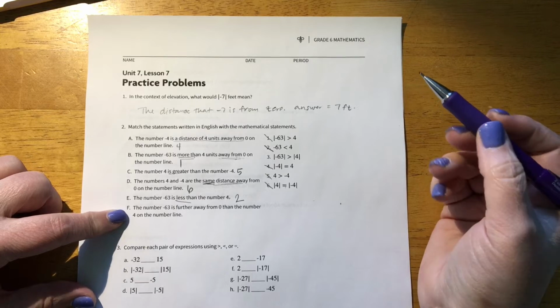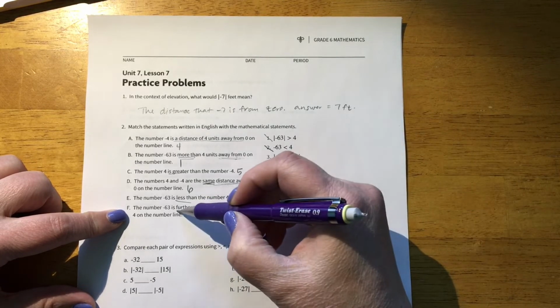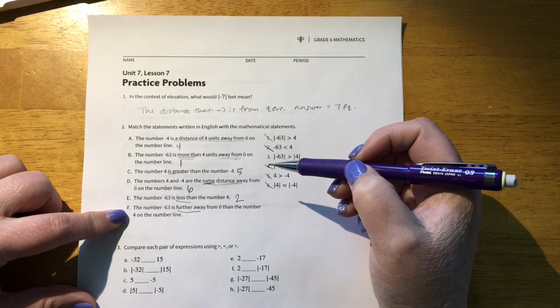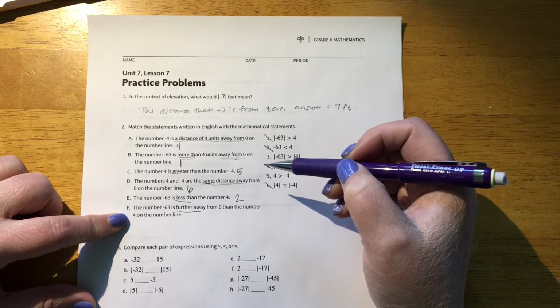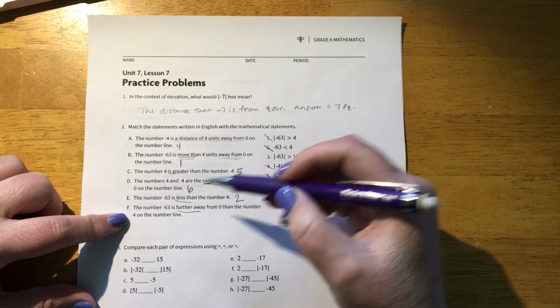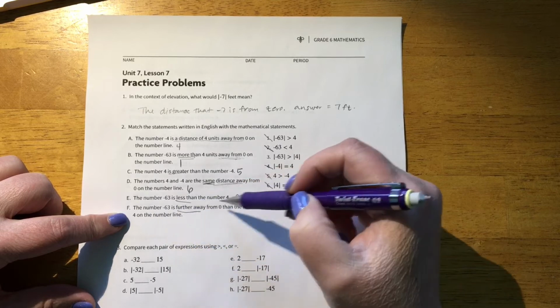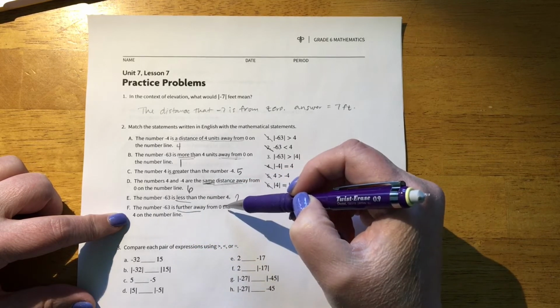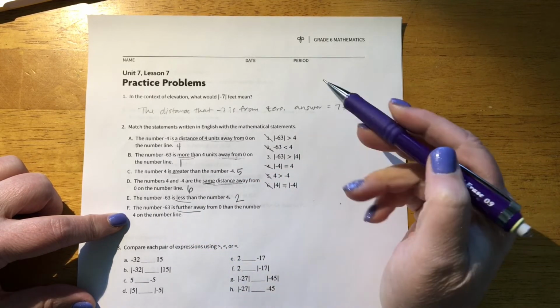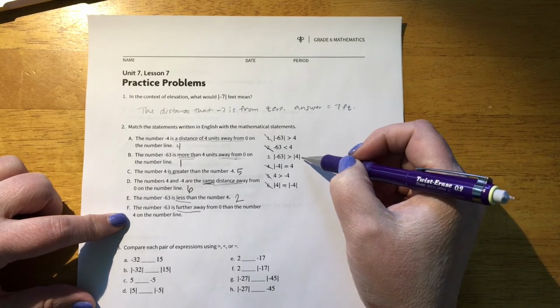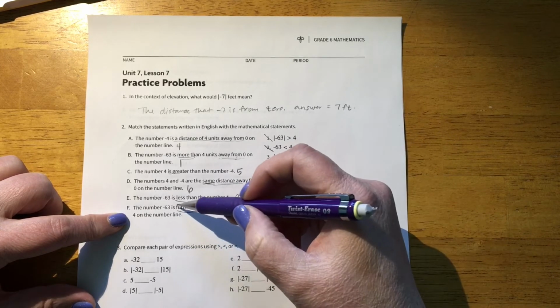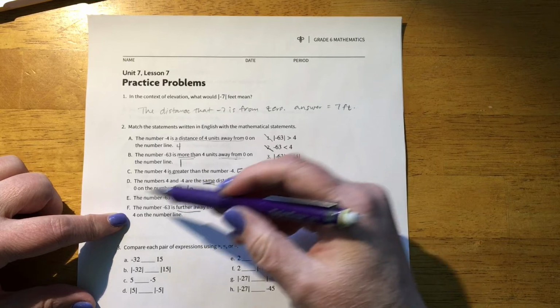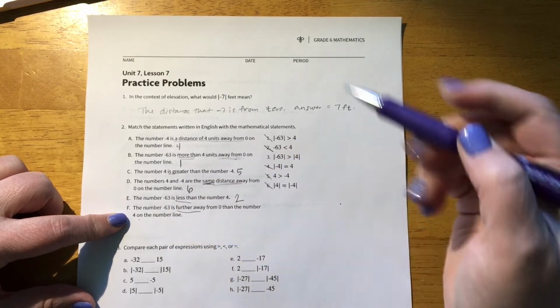Part F, the number -63 is farther away from 0 than the number 4 on the number line. So again, this is distance, further away from 0. Well, we only have one thing left, right?